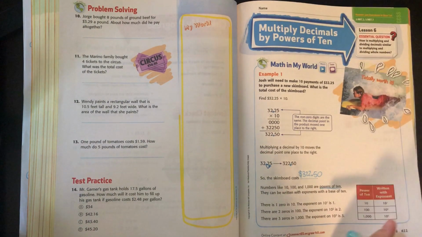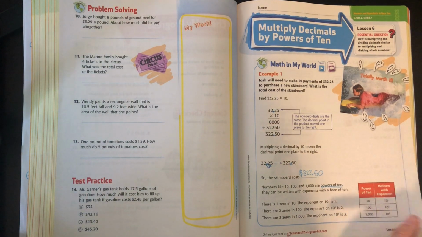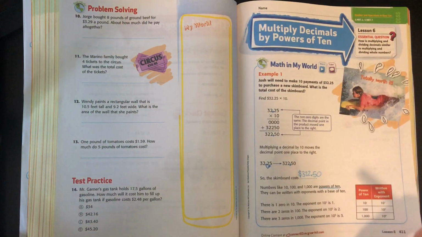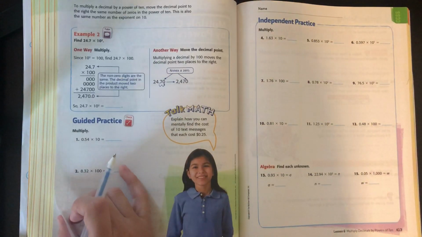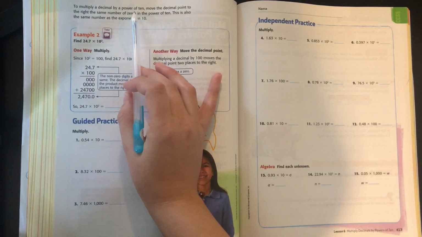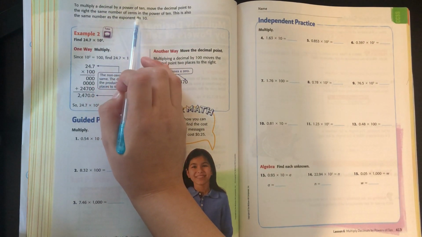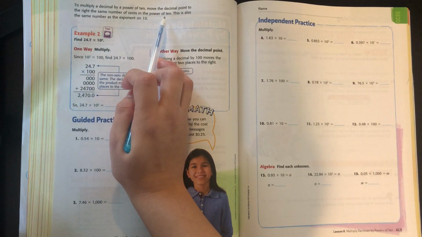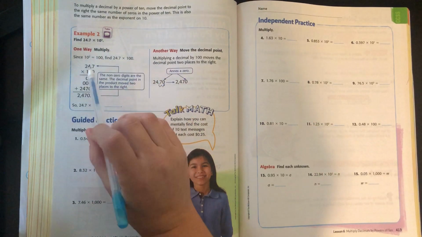The number of zeros, or the number in the exponent, also tells you how many places to move the decimal point to the right when you're multiplying. So, to multiply a decimal by a power of 10, we move the decimal point to the right the same number of places as the number of zeros in the power of 10. This is also the same number as the exponent on the 10.